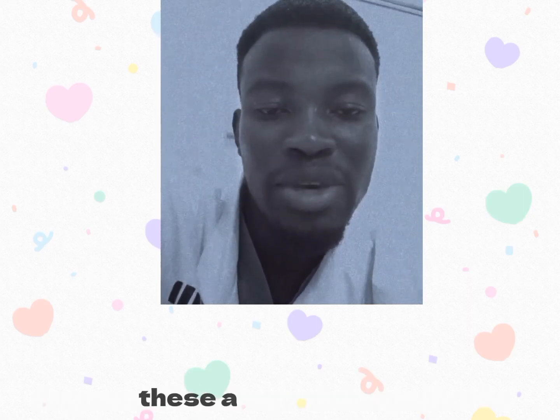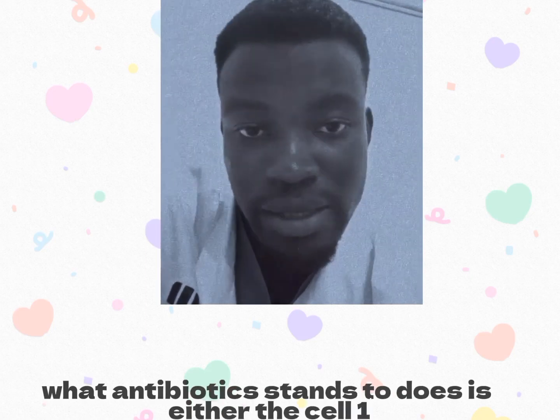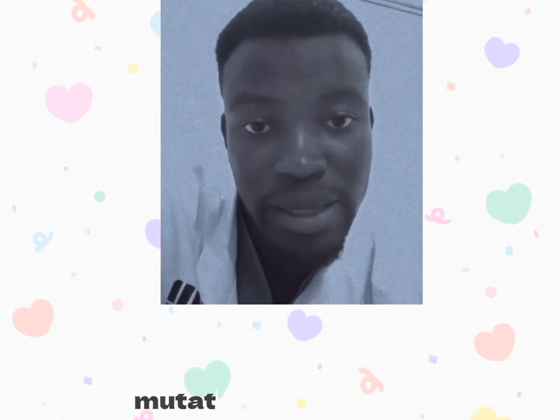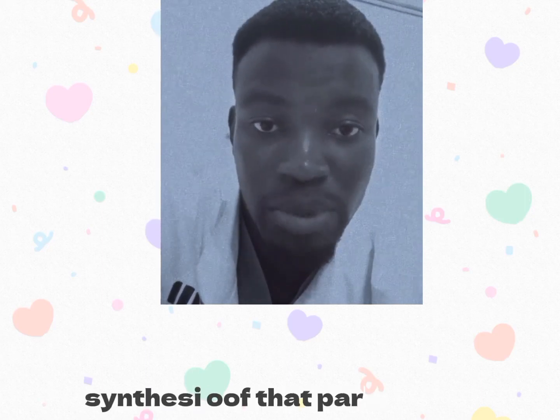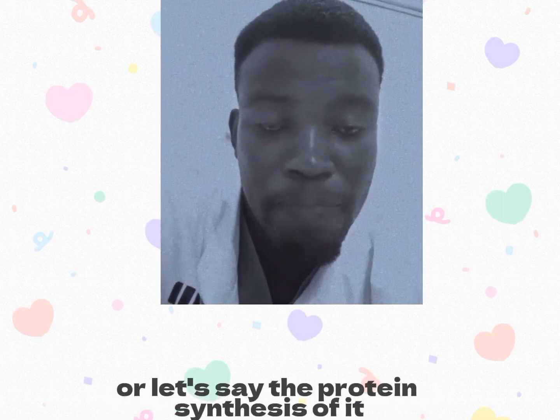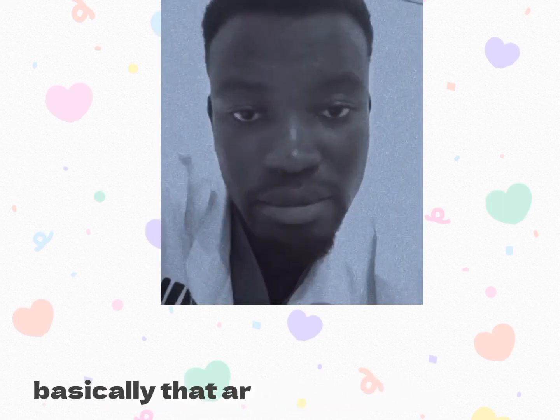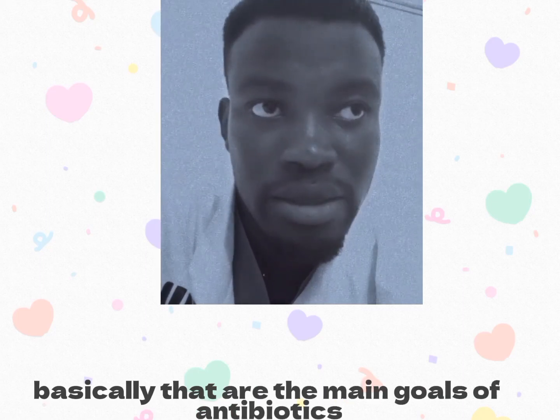So these are basically what antibiotics stand for. They destroy the cell wall of the bacteria they are fighting, or they degenerate the nucleic acid synthesis of that particular bacteria to make it inactive, or the protein synthesis of it. So basically, those are the main goals of antibiotics.